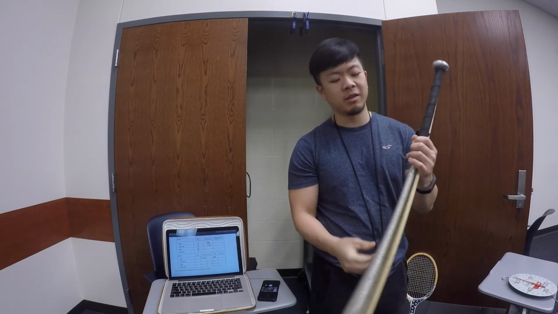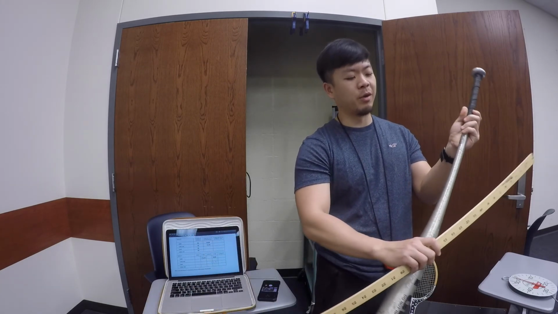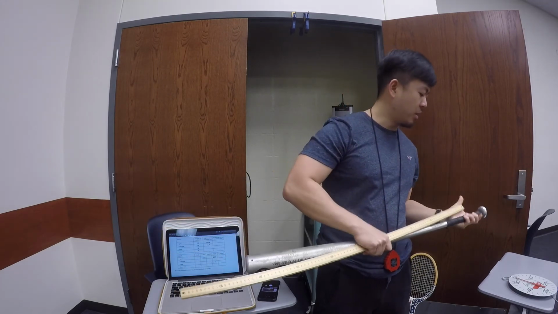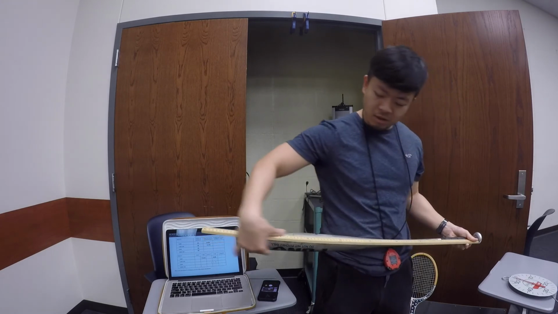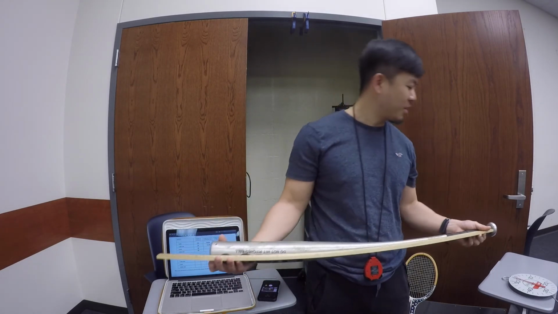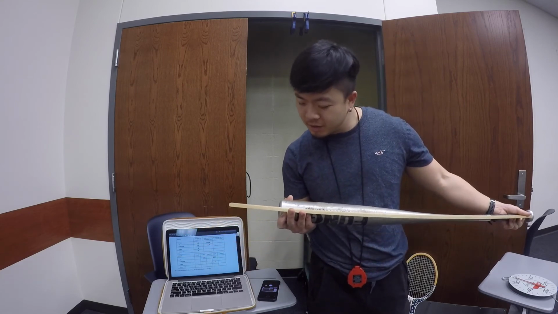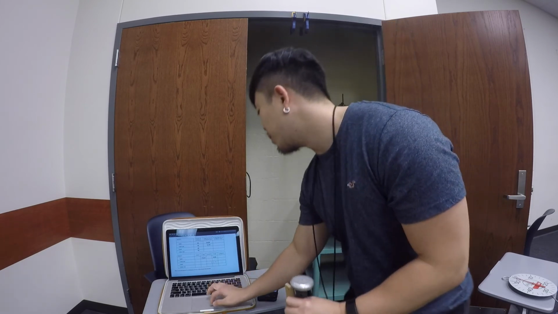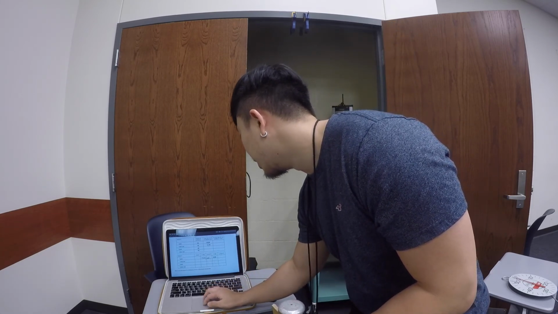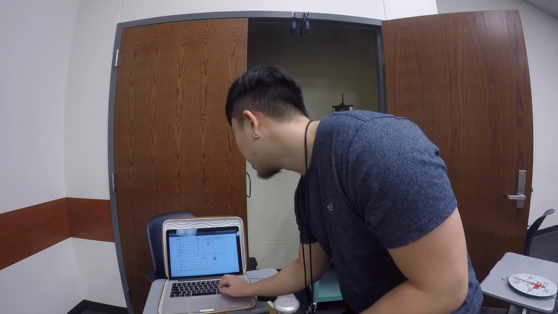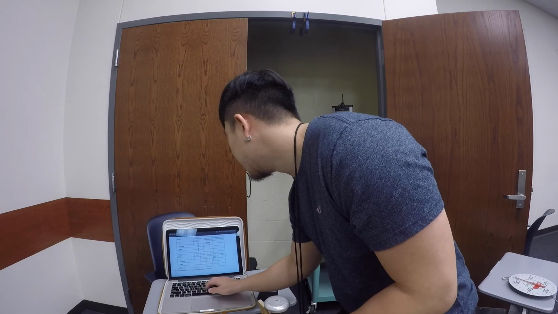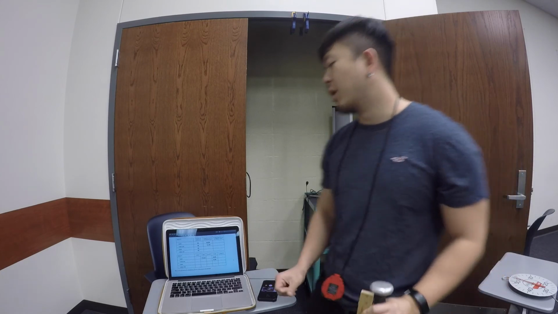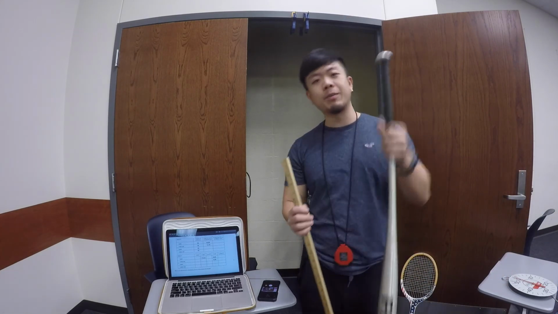I'll use the total length and subtract the length from the grip to the center of mass, which will give the length from the head to the center of mass. So the total length is, it's hard to do it by myself, but okay, it's 86.86 minus 50.54, which is 0.32, I believe. Yeah, so now we've got all the data for the baseball bat.